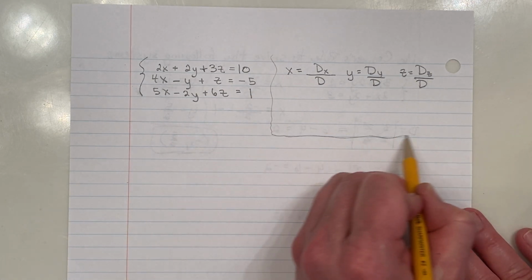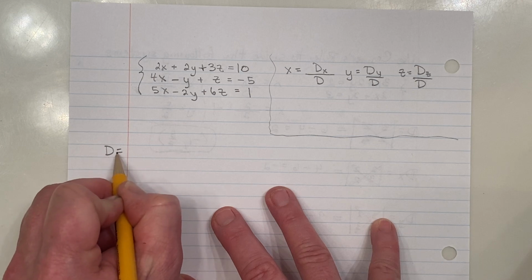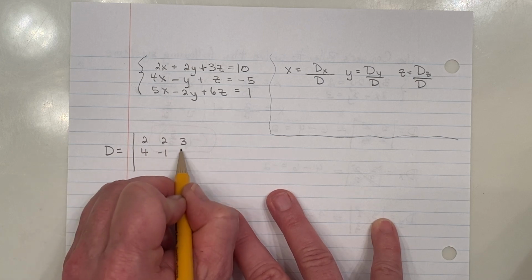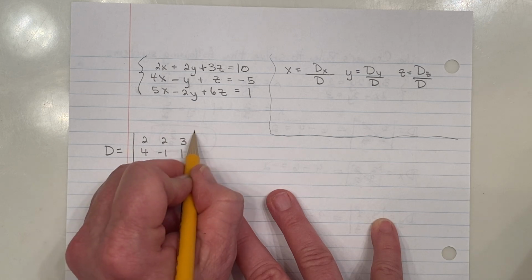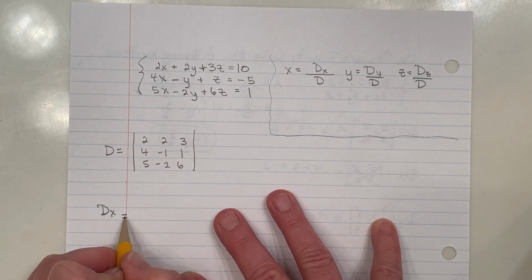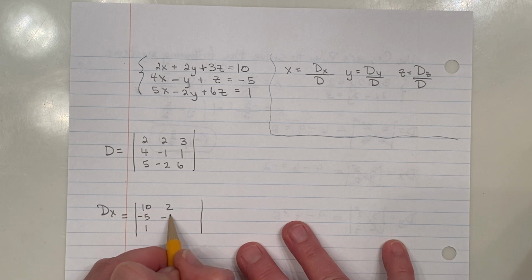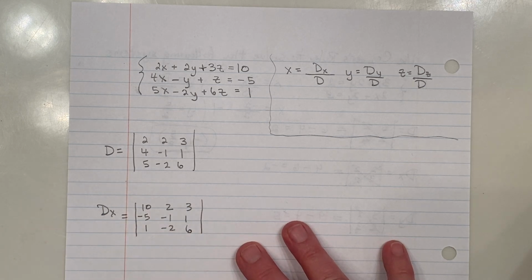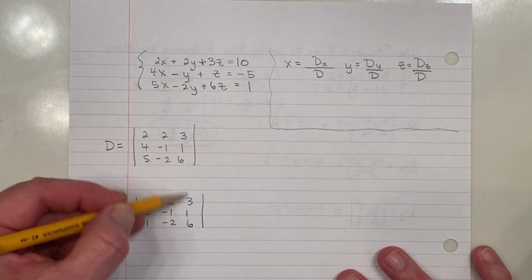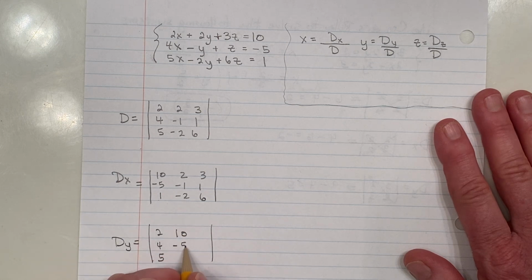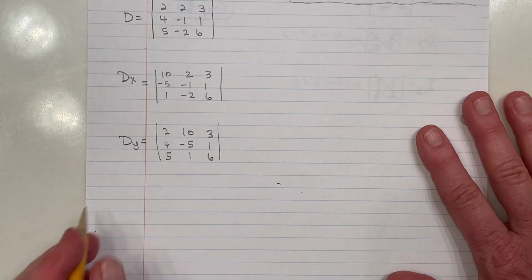Try and remind myself to leave some space here. All right, the coefficient matrix: 2, 2, 3, 4, negative 1, 1, and 5, negative 2, 6. Replace the x column with the answers, leaving the y and the z columns alone. And let's do the setup on the D subscript z.